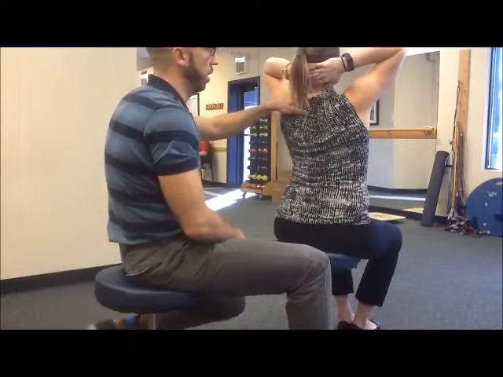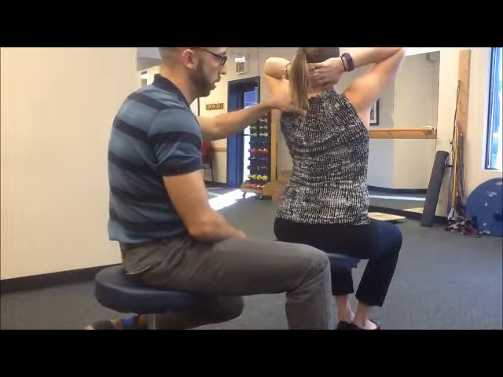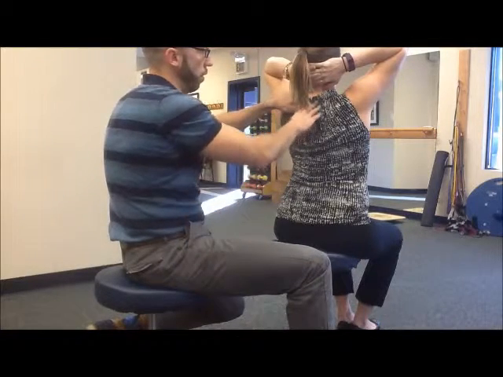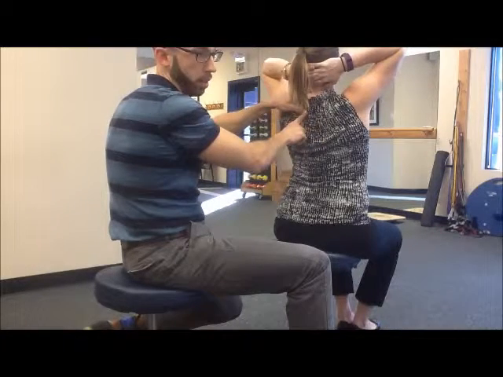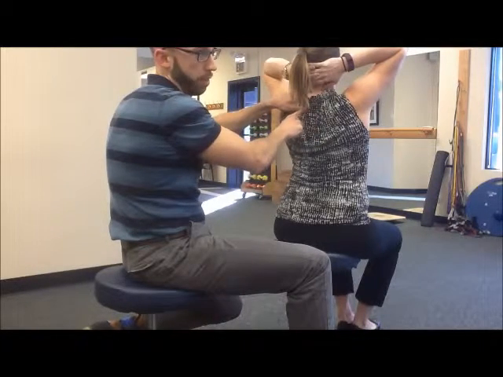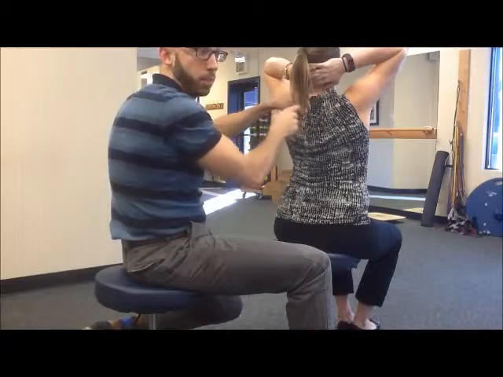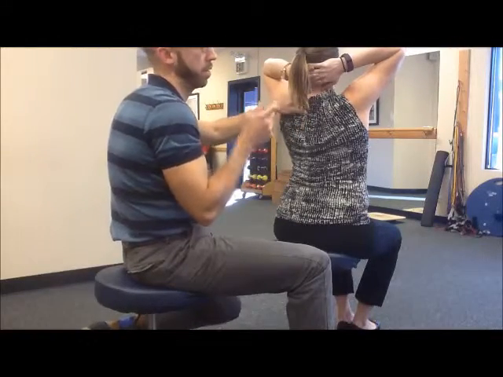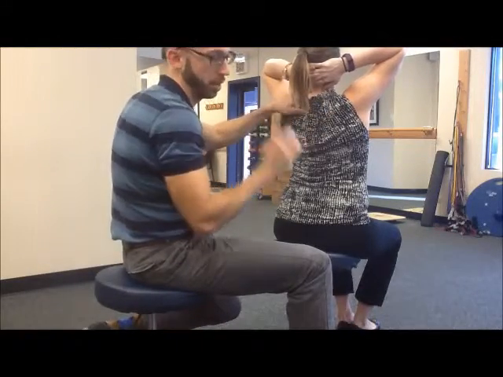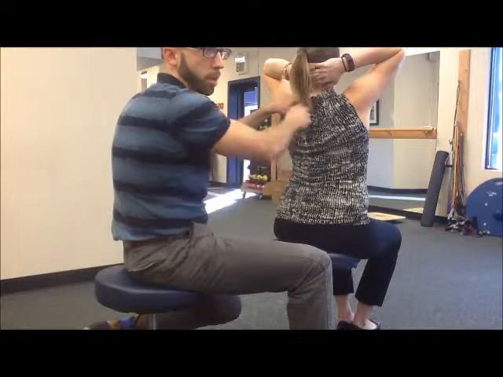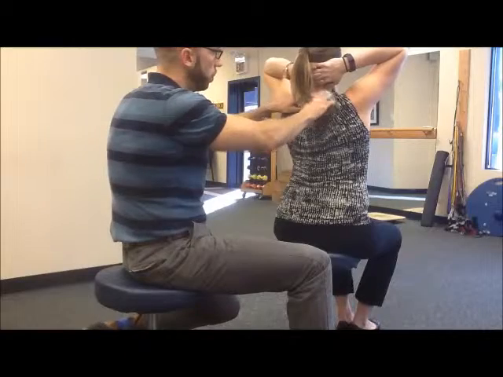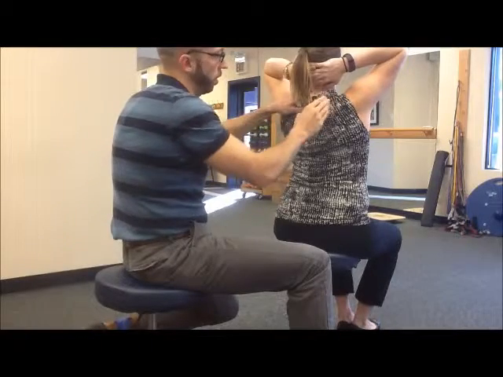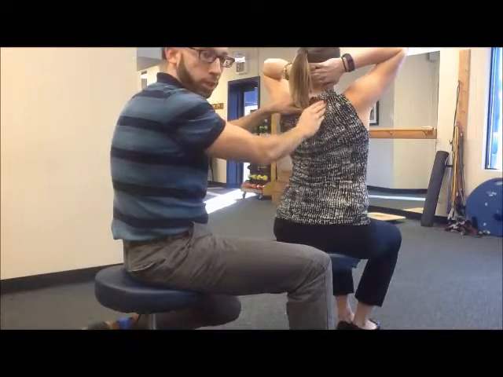So in this case, again, to keep it consistent with the article posted, we find a problem in extension. Shannon extends here. I'm palpating the transverse processes. I find that the one on the left side is more posterior. My hypothesis is that the right side is not extending, so I test that with my PPIVM. It's stiff, I confirm it with my PAIVM, and then we now know we have a joint restriction on the right side.